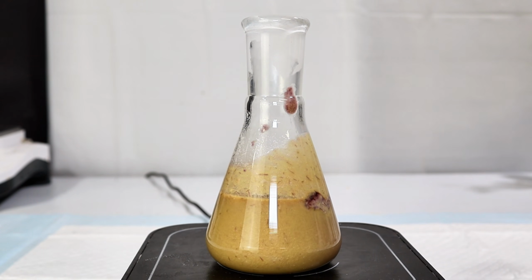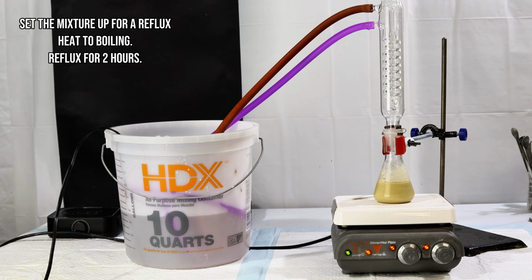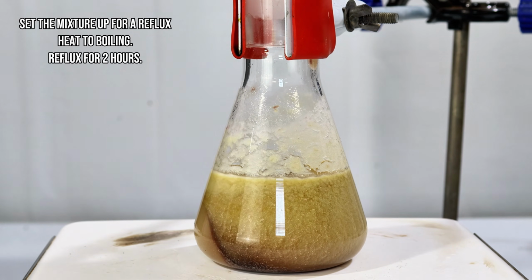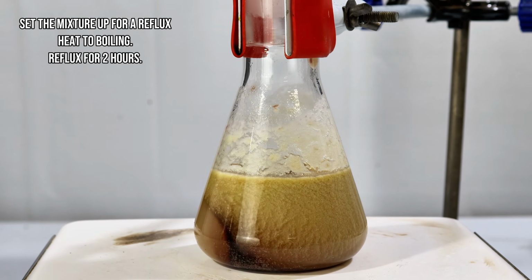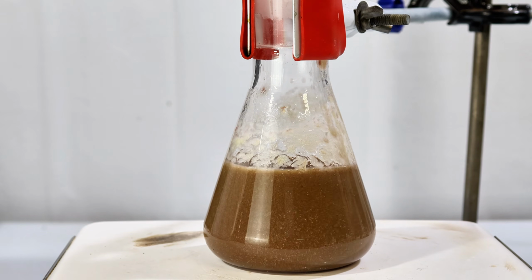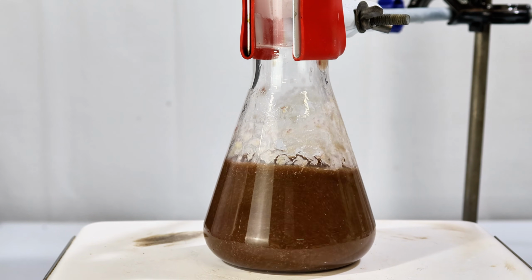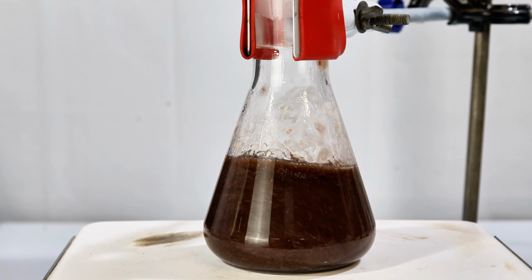I then transferred the mixture to my hot plate, set it up for a reflux, and cranked up the heat. As the temperature increased, the yellow precipitate dissolved and the mixture significantly darkened. While I do think that some darkening is normal here, I think this is a bit unusually dark, and again likely due to my benzoin impurity. Eventually it comes to a boil, and this was held at a reflux for 2 hours to drive the reaction forward.